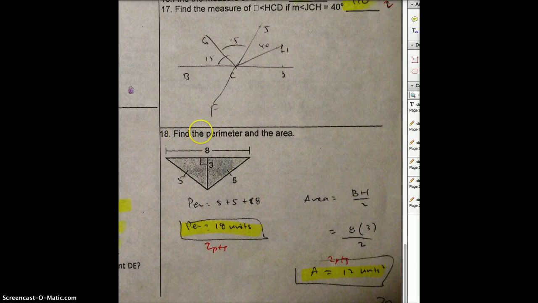And the last question is find the perimeter and area. If you wrote down the perimeter equation, I give you 1 point and then 1 point correct if you got 18 units. The reason why it's 18 units is that the perimeter of this triangle is 8 plus 5 plus 5. It's the whole shape there. You don't need the 3 for the perimeter.